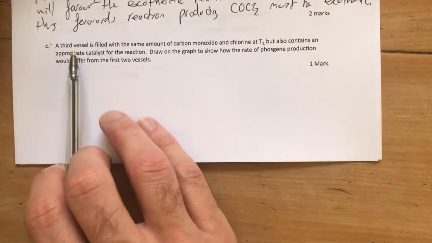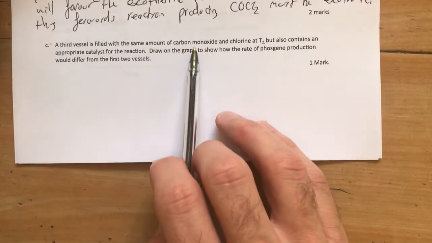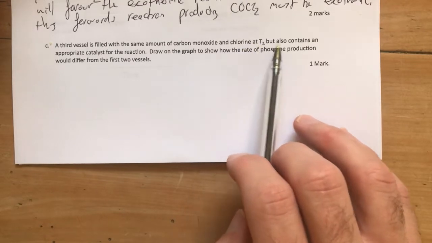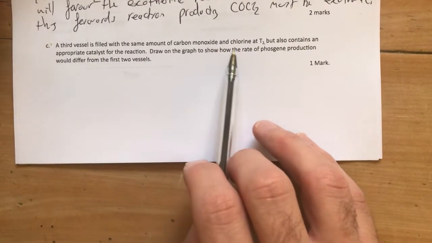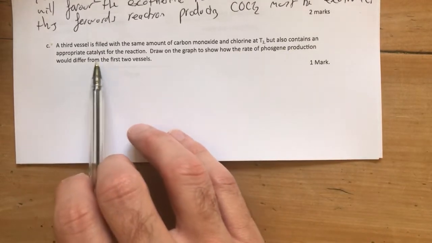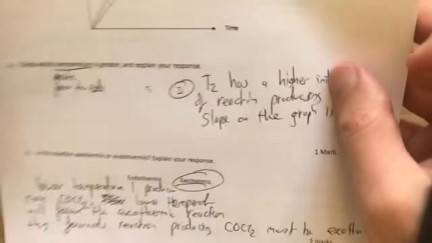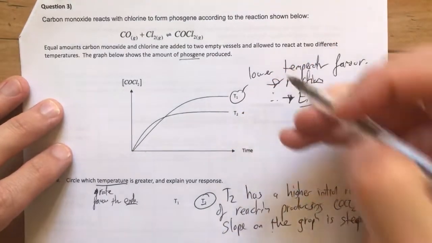Question C, a third vessel is filled with the same amount of carbon monoxide and chlorine at T2, but also contains an appropriate catalyst for the reaction. Draw on the graph to show how the rate of phosgene production would differ from the first two vessels. So what we're doing is T2, so therefore it's this one here, but we've got a catalyst.